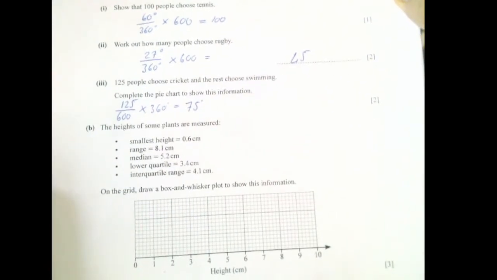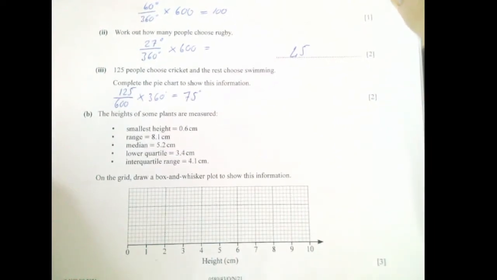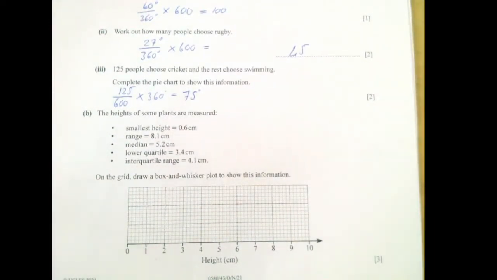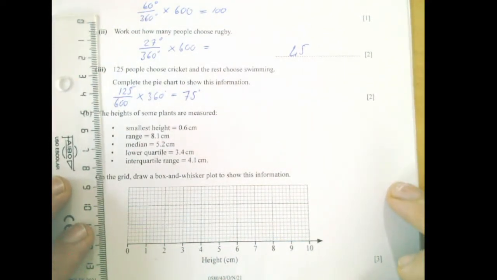Question 8b. The heights of some plants are measured. Let's get it right. And we need to draw a box and whisker plot. Okay, again, ruler and pencil. In the examiner's report, they specifically mentioned that participants who did not use a ruler and pencil made mistakes and did not gain full marks.